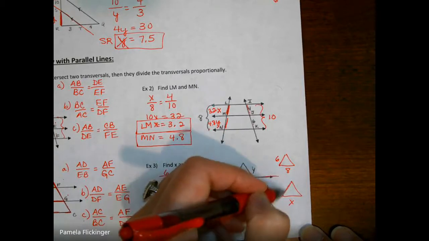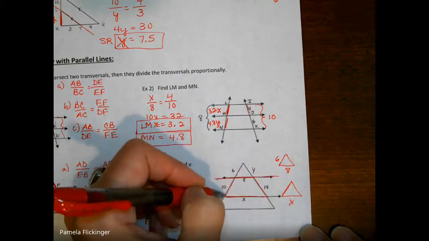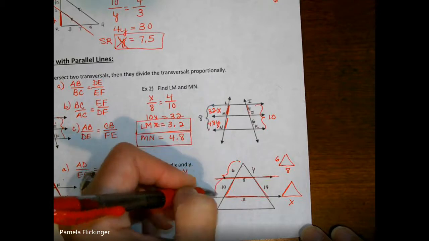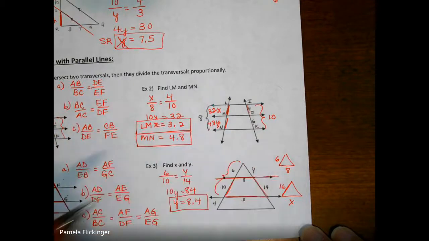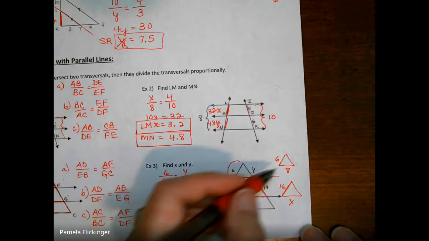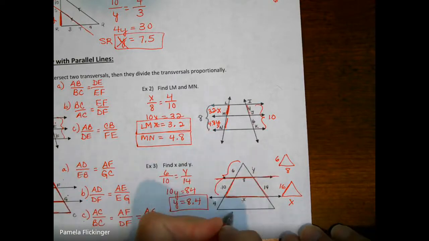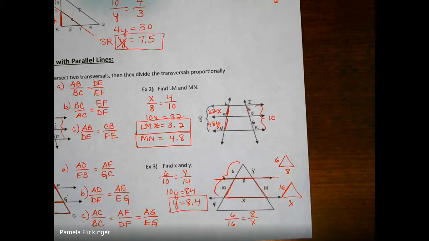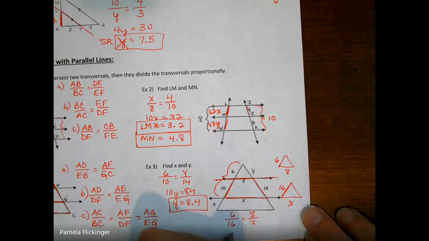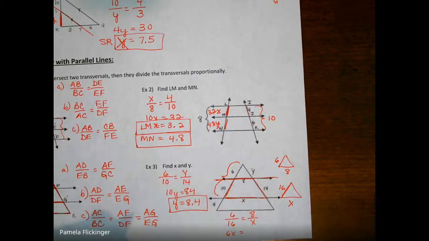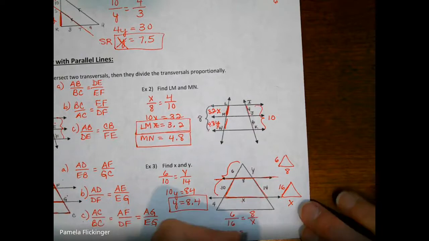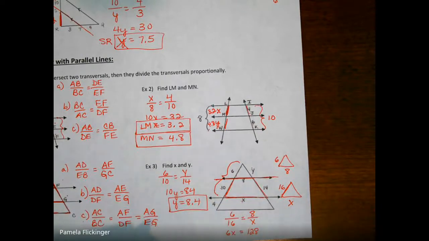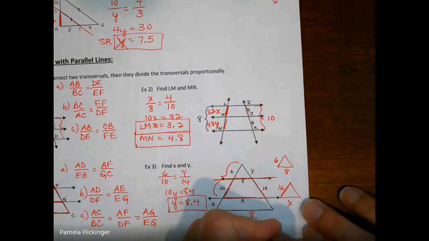So I need the whole left side, all right? The whole left side is not the 10, it's 10 and 6 together, which would be 16. So by pulling them apart, I can see my proportion needs to be 6 over 16 equals 8 over X. That's one of the proportions that I can write. So we get 6X equals, and 16 times 8 is 128. Divide that by 6, and we're going to end up with 21.3 repeating.